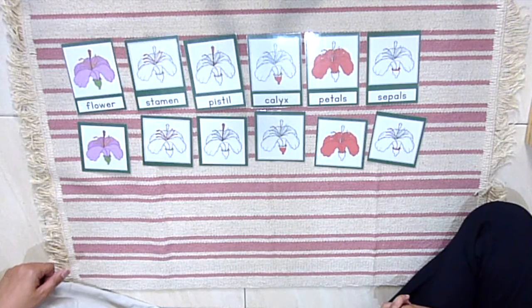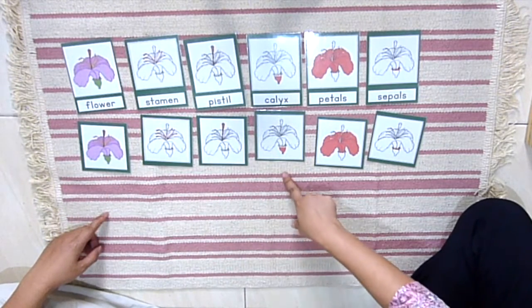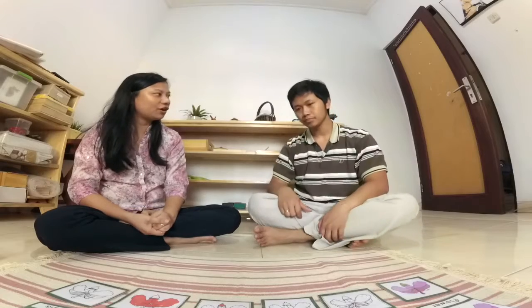Okay, so Ari, today we've learned about parts of the flower using the terminology cards. Let's go over our work together. It's flower, stamen, pistil, calyx, petals, and sepals. Okay, so these materials are on the shelf, and there are many other types of terminology cards of parts of the plant. Would you like to help me tidy up? Sure.